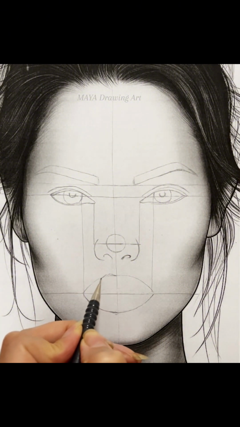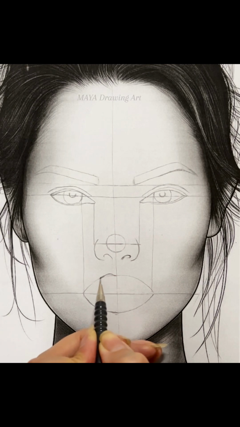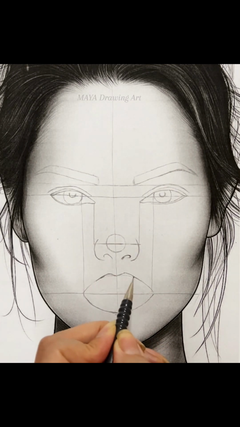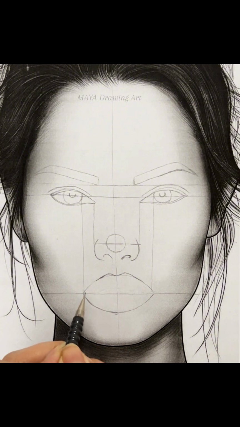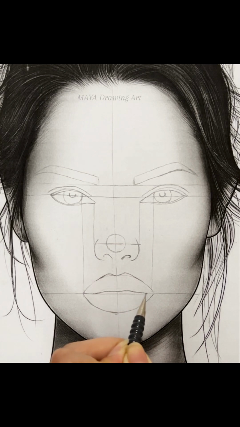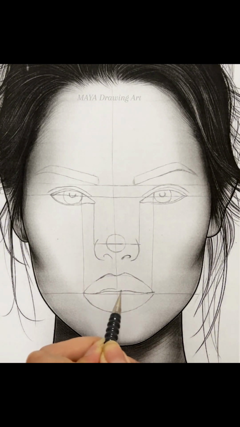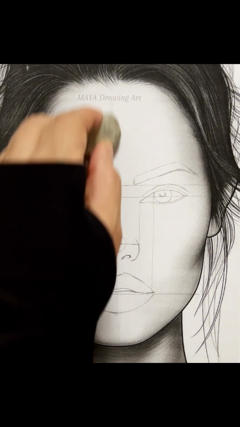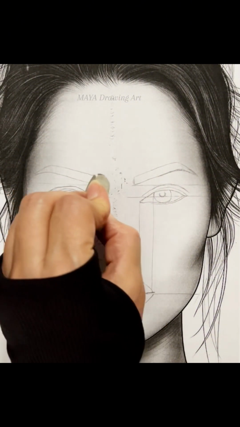Now, simply draw the cupid's bow and the upper lip's peak to give it shape. Draw the middle line of the lower lip slightly above the line for the upper lip, so that the lower lip appears slightly bigger than the upper lip. Erase the guidelines and start shading of the face.